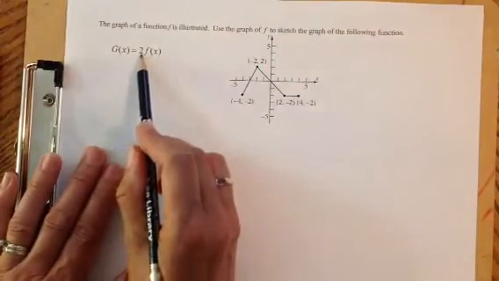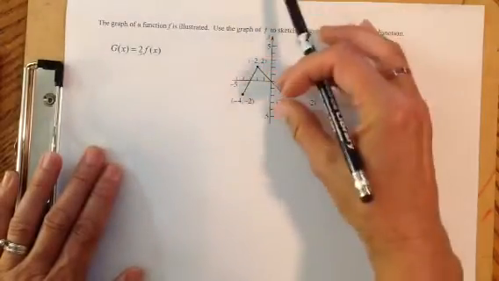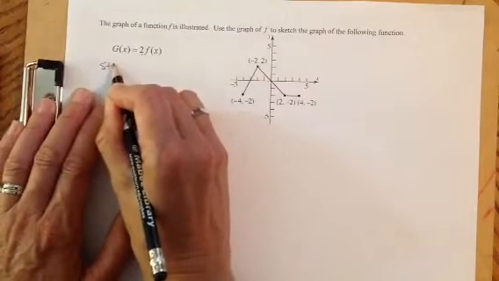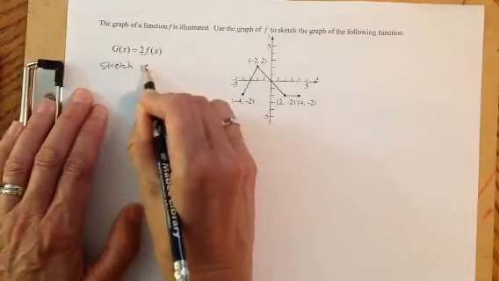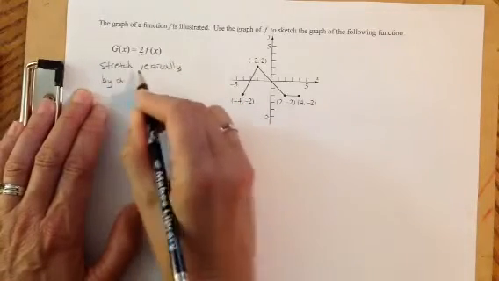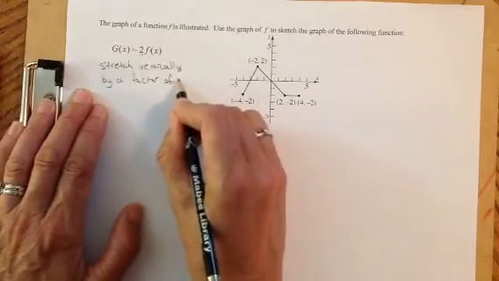Now, because the number is 2, which is larger than 1, it is going to stretch because vertical movements go along with our intuition. So this is going to be a stretch vertically. And then it's helpful to put how much you're stretching by, and that's just the number that we have here, by a factor of 2.